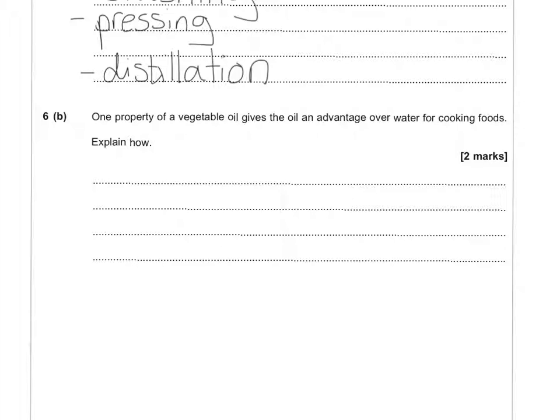And because the question says state, it means that we don't need to say what these things mean. Question 6b. One property of a vegetable oil gives the oil an advantage over water for cooking foods. Explain how. Right, so this is for saying that the vegetable oils have a higher boiling point than water, which allows the food to be cooked at a higher temperature than water. So the foods are cooked faster.